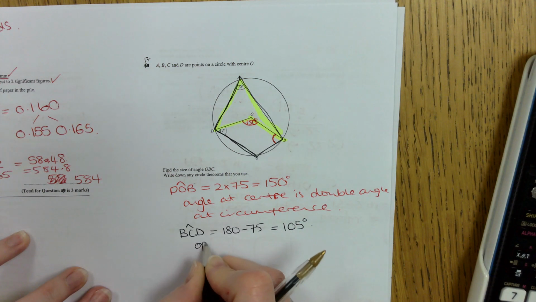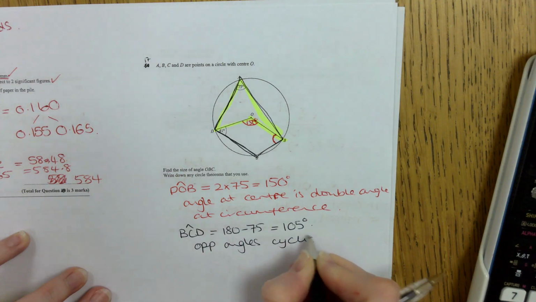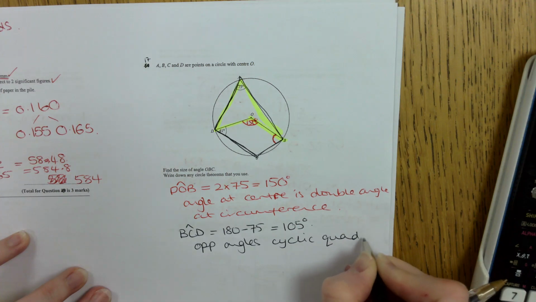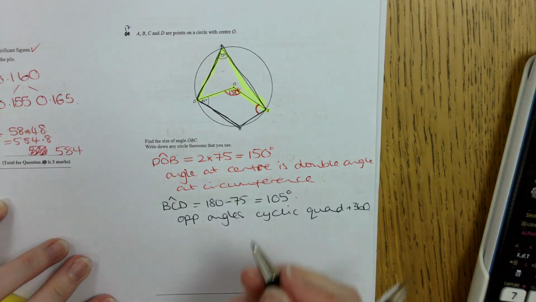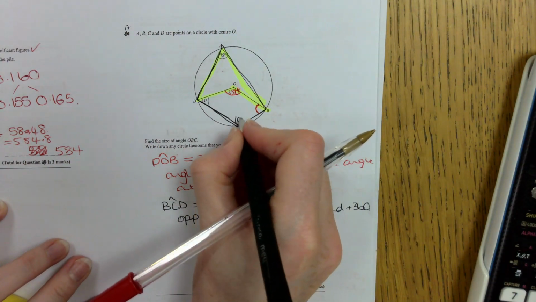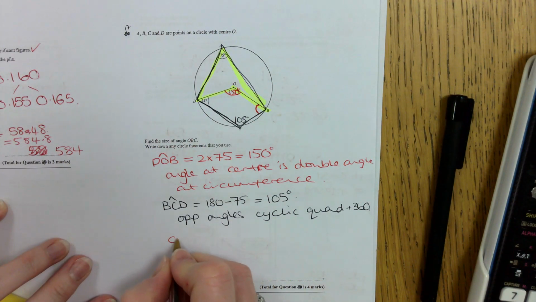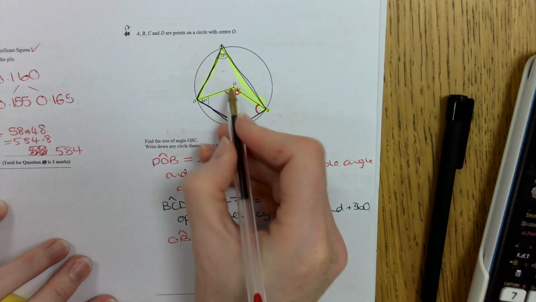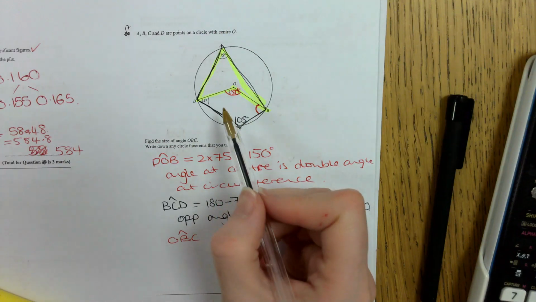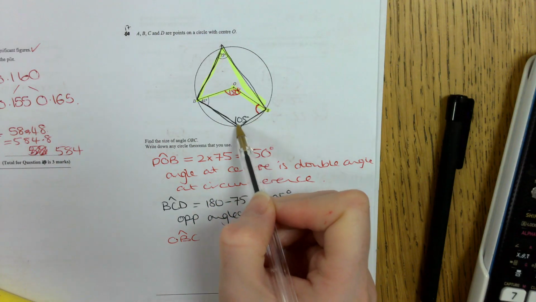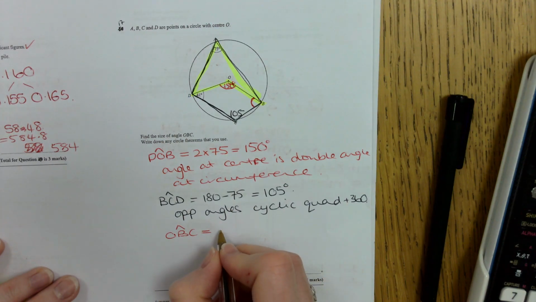And that is opposite angles in a cyclic quadrilateral add to 180. So now I know this one here is 105. The last bit that we're trying to find, angle OBC, is now inside a quadrilateral. It's not a cyclic quadrilateral because not all of its vertices are on the circumference. But we do know angles in a quadrilateral add up to 360.